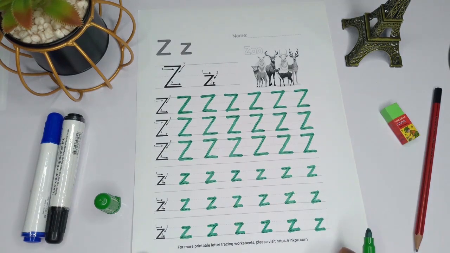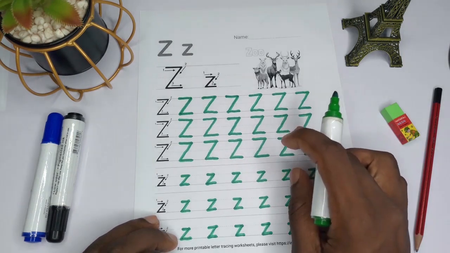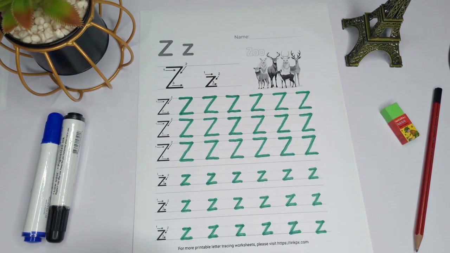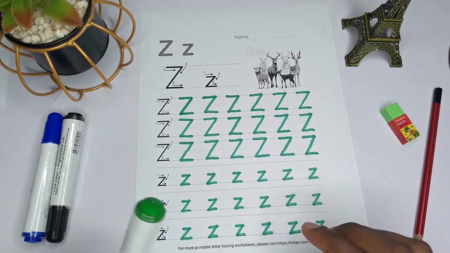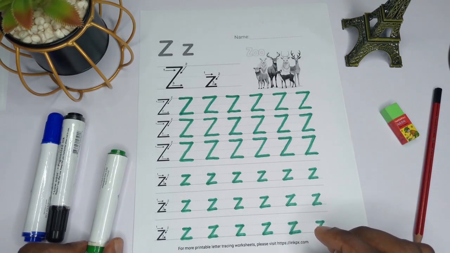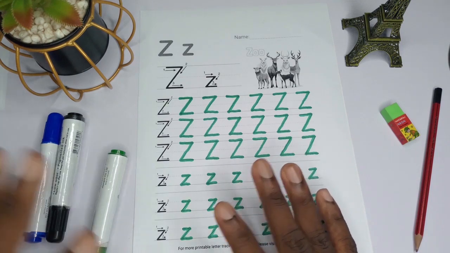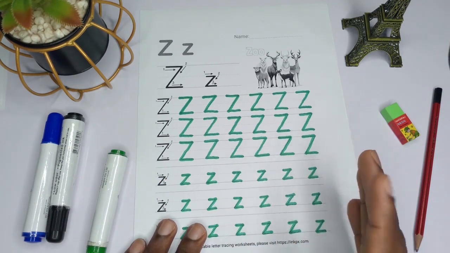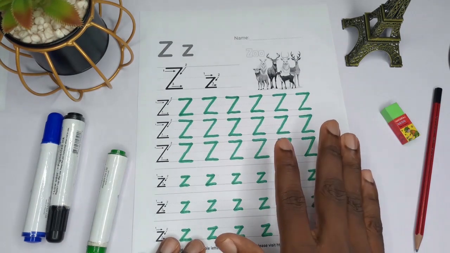Alright, very good. So thank you so much for watching. This is how we trace the alphabet Z in the English language. Now Z stands for a lot of words like zoo, Zion, and many other words, and even zero also starts with that. So this brings us to the end of the alphabet tracing. We started all the way from A, and now this is the end, the Z.